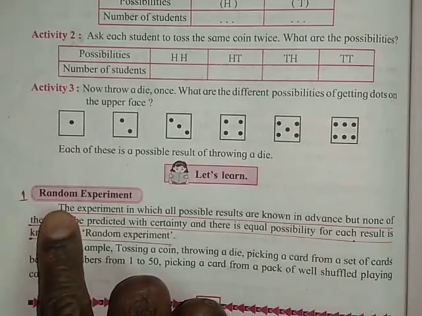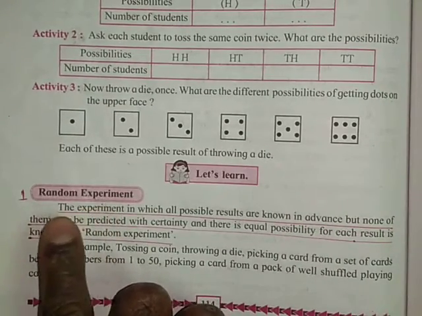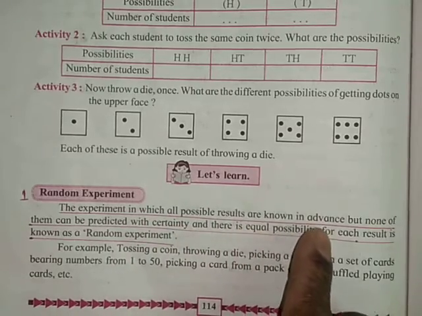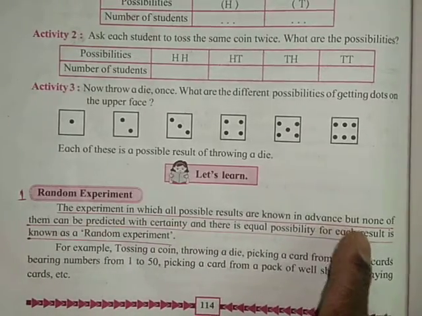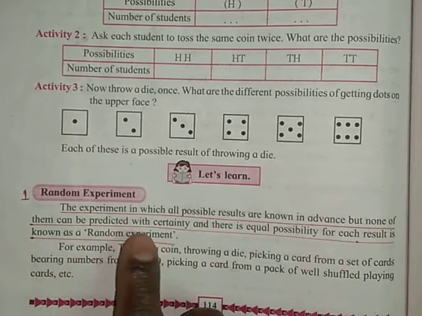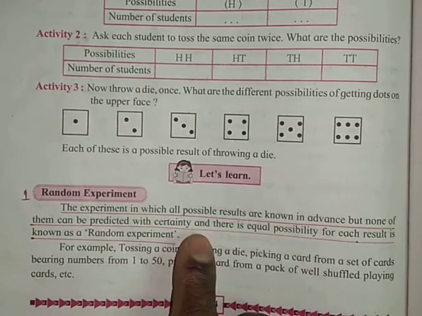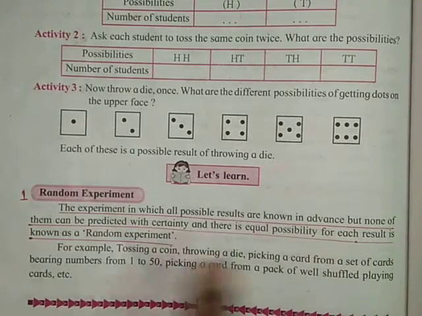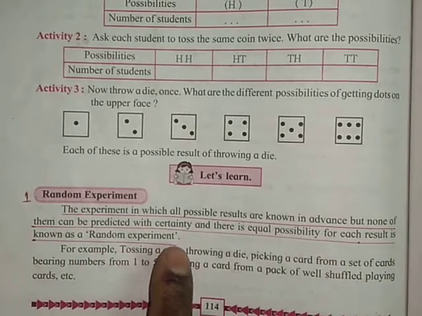Number 1, random experiment. The experiment in which all possible results are known in advance but none of them can be predicted with certainty, and there is equal possibility for each result, is known as a random experiment.